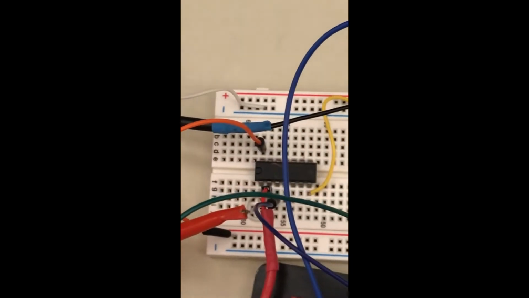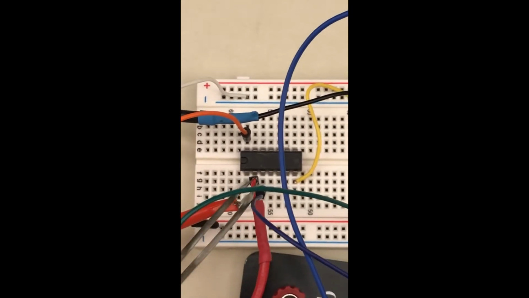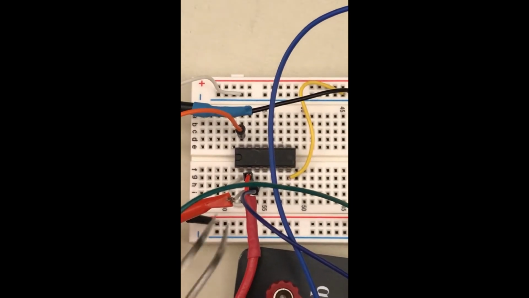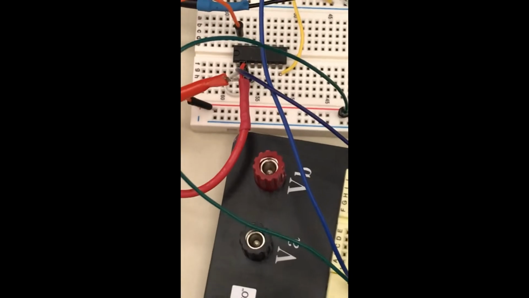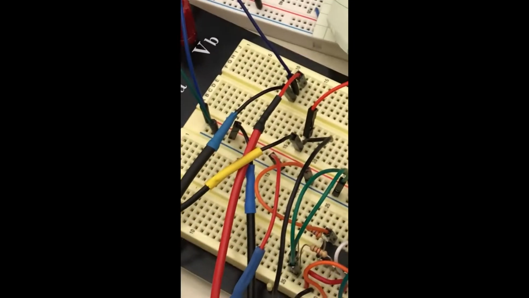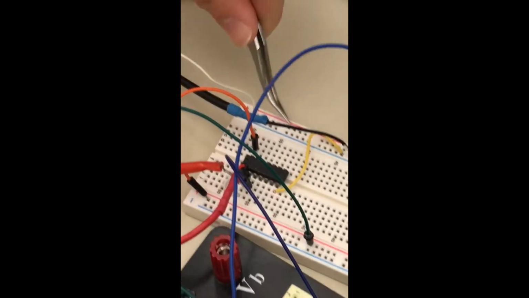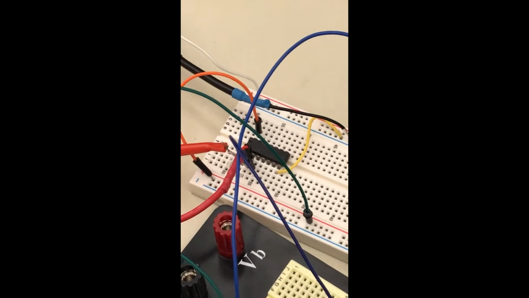So if we go down to our circuit, this is the TTL chip. Pins 1 and 2 are connected to our input, which is the square wave. Pin 3 is the output, which is connected between the resistors. And pins 7 and 14: pin 14 is connected to VCC, and pin 7 is grounded.